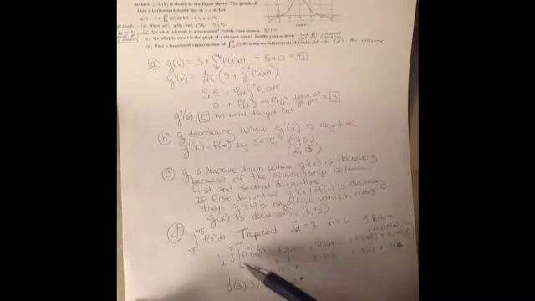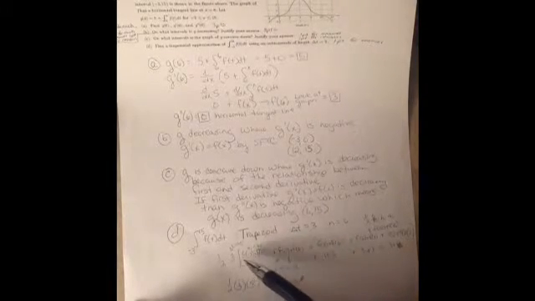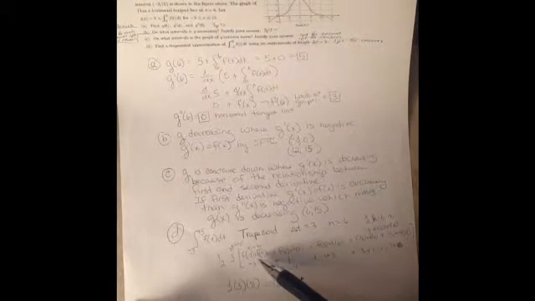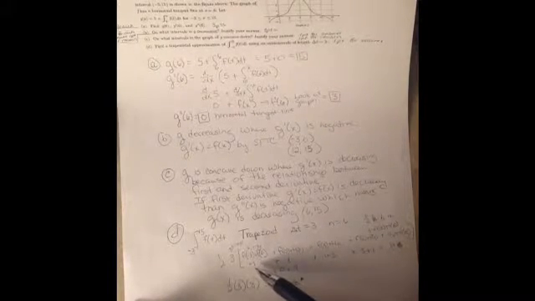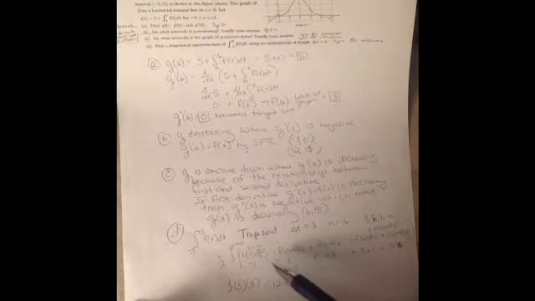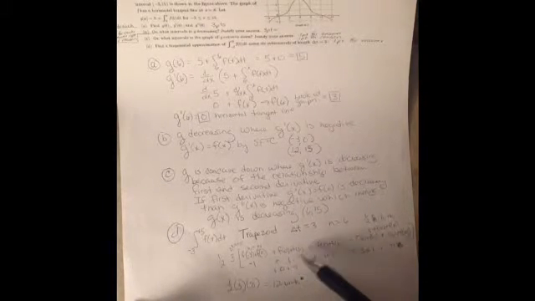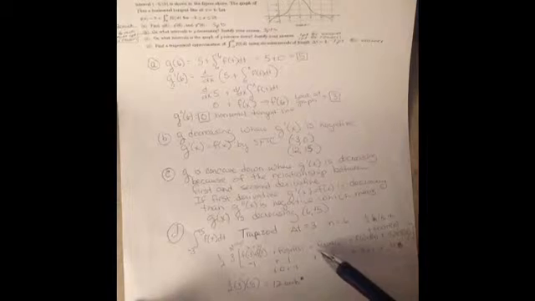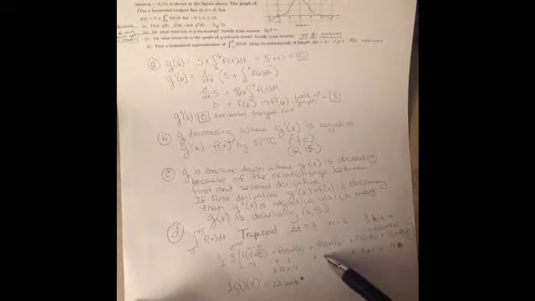An interval from -3 to 0 would give your bases, so you'd say f of -3 plus f of 0, and that would equal -1. Then your next interval from 0 to 3, you're going to go f of 0 plus f of 3, which would be 1.